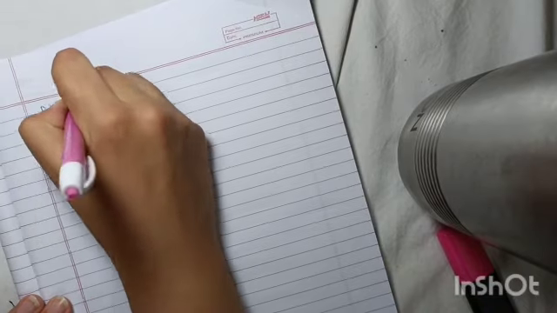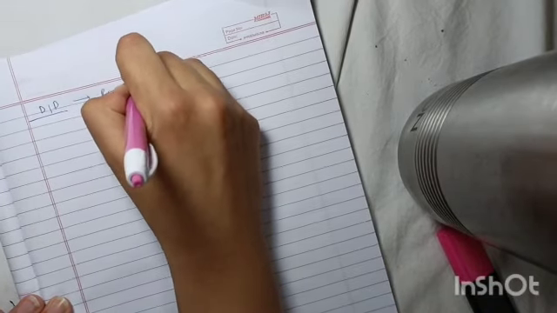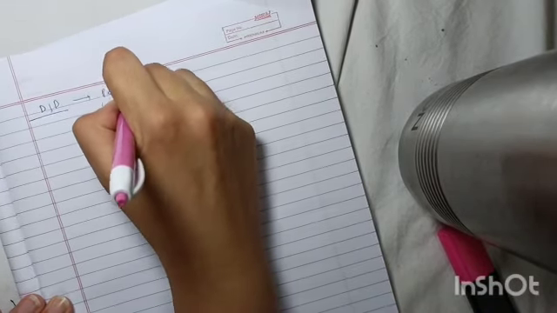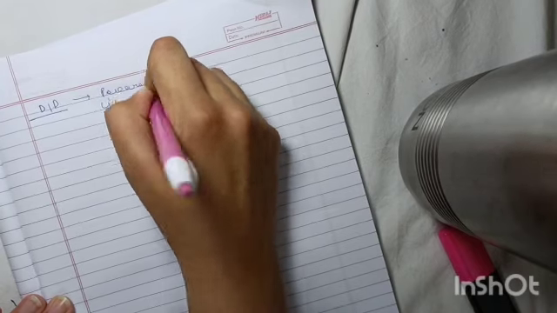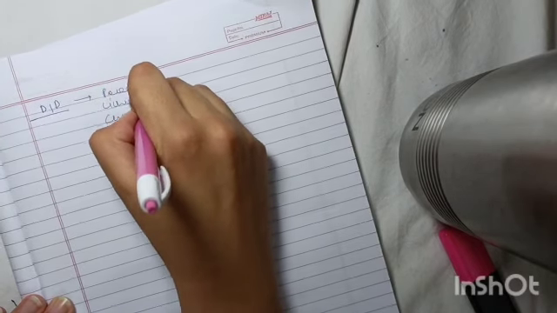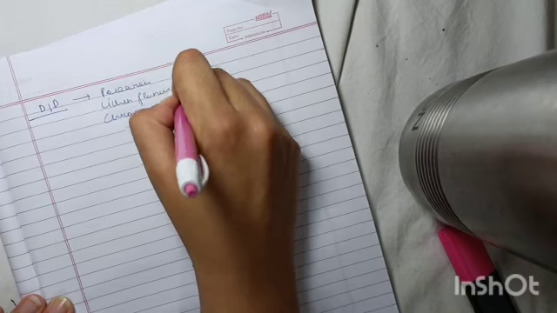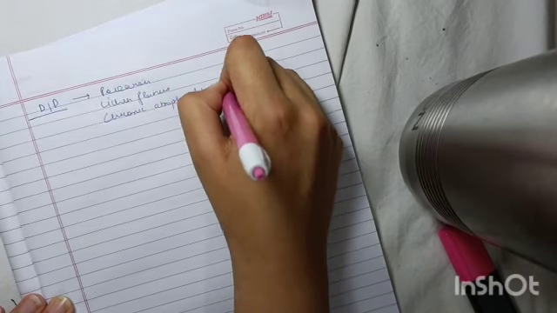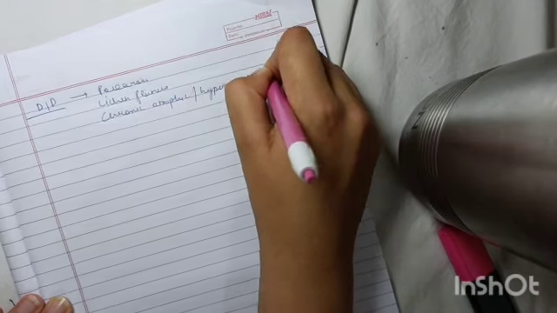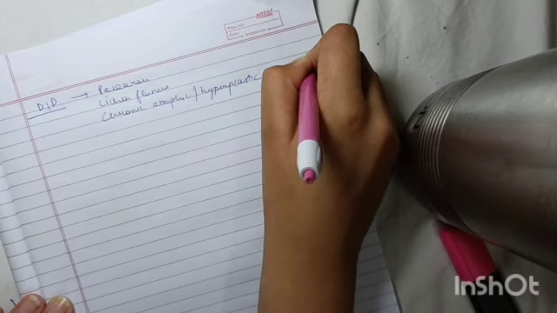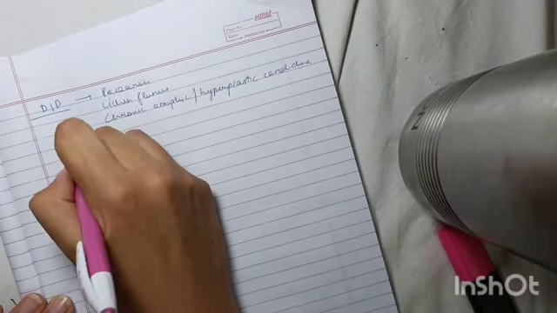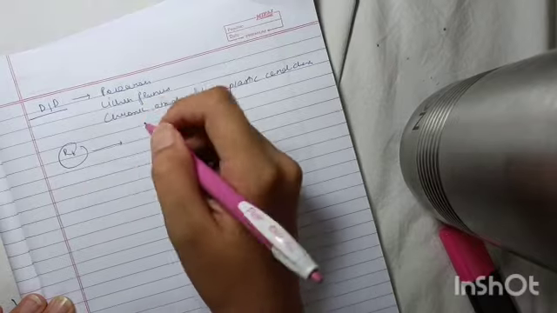Now, coming on to the differential diagnosis. In differential diagnosis, there is psoriasis. Yeah, the Munro's abscess was present in lichen planus. Okay, that's why it is a differential diagnosis. Chronic atrophic or hyperplastic candidiasis. Now, in treatment, basically, there is no specific treatment.